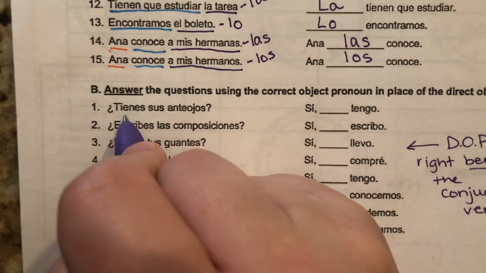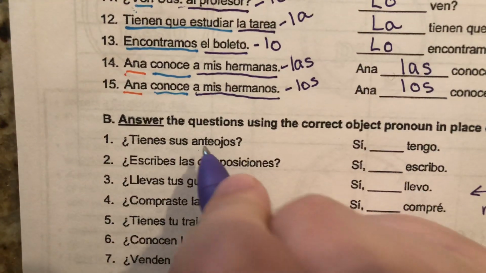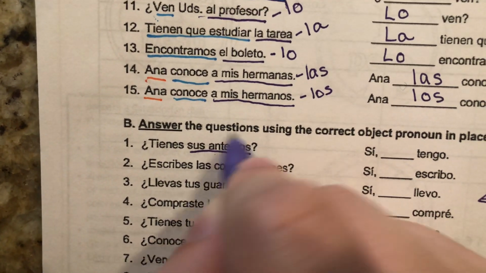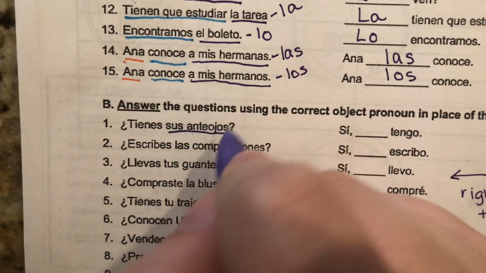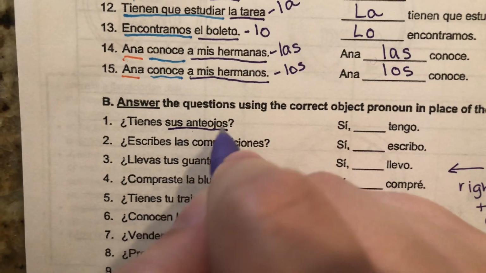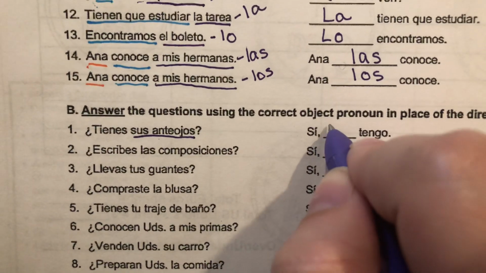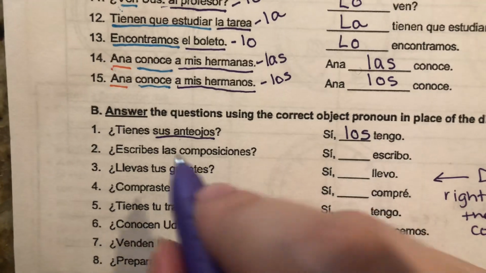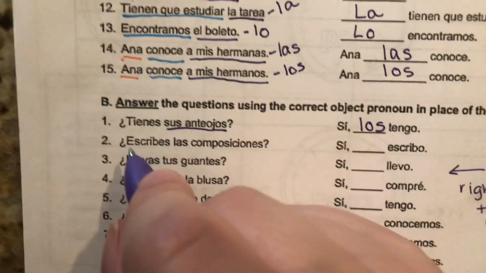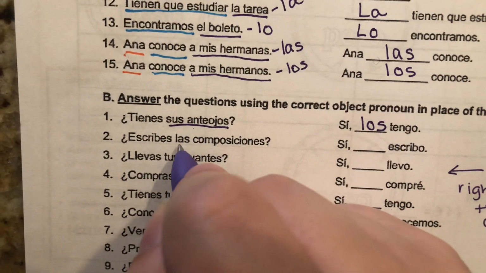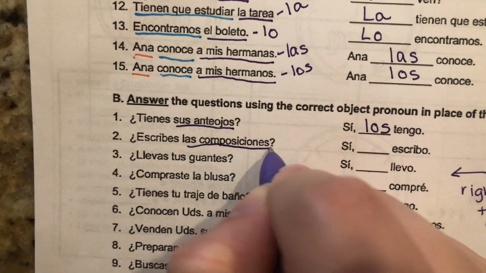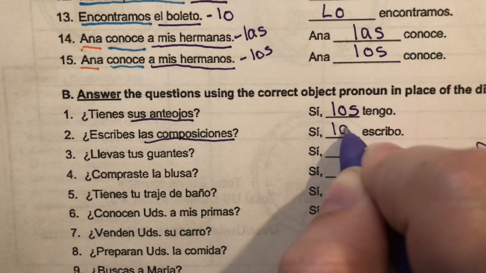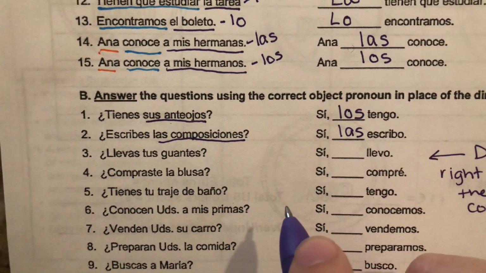So again, in número 1, ¿tienes sus anteojos? Do you have your glasses? Remember we said anteojos sometimes can replace gafas. So since those words are los anteojos, my response would be sí, los tengo. I have them. Next one, número 2, ¿escribes las composiciones? Do you write the compositions? Sí, las escribo. I write them.